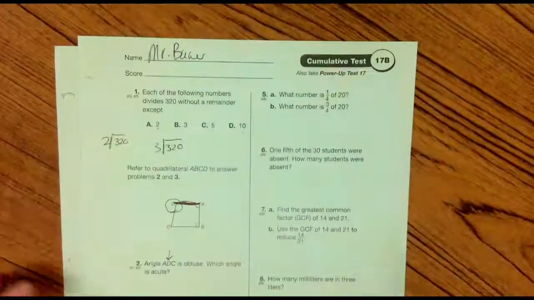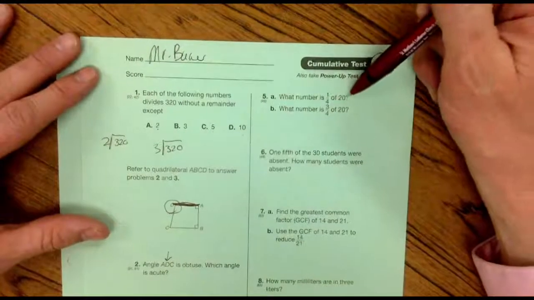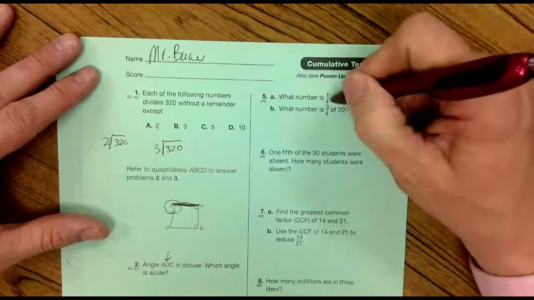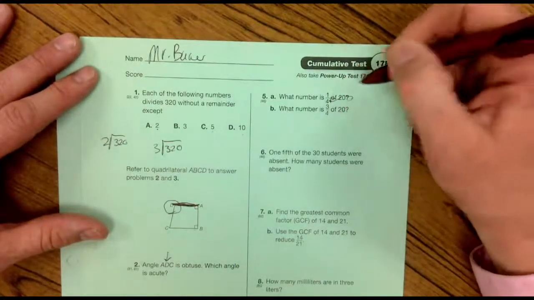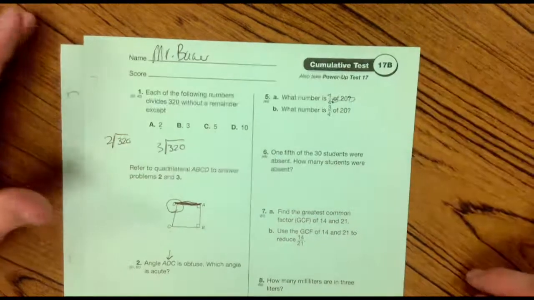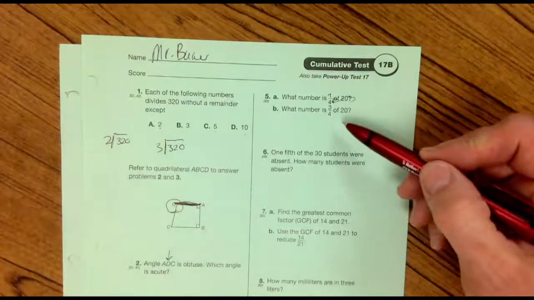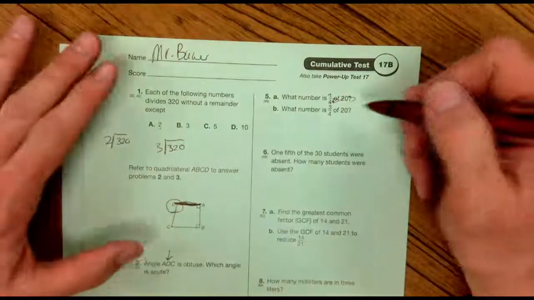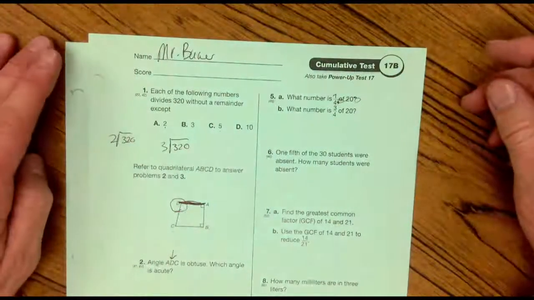Number 5. It says, what number is 1/4 of 20? Our jingle would say, divide by the bottom number, multiply by the top number. And then B is just as easy. You're going to divide it. You already did that hard work, 20 divided by 4. And then you're going to multiply it by the top number, times 3.